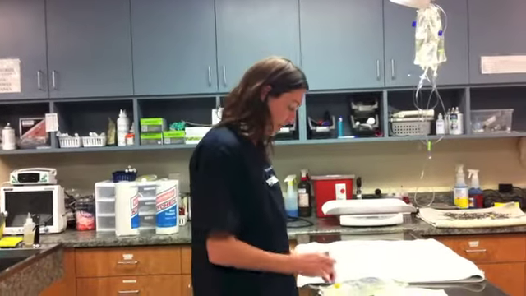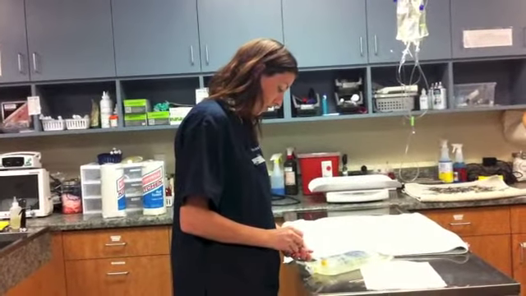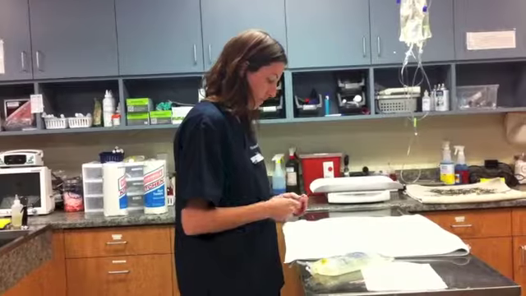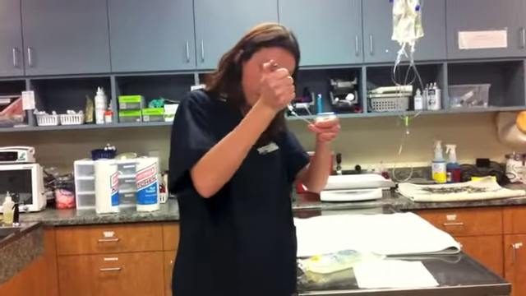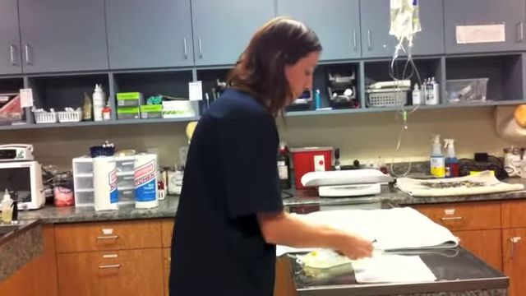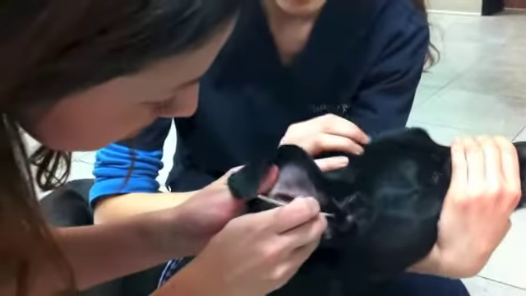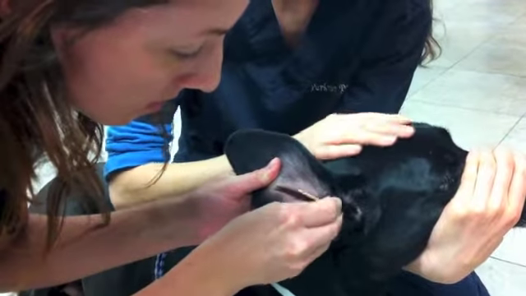Okay, so I'm going to get my saline to moisten my swab. Moisten both of my swabs. So, just gently roll the Q-tip to collect the cells.